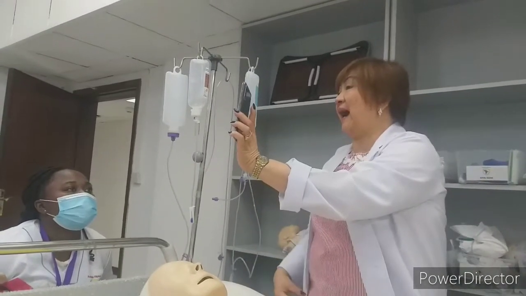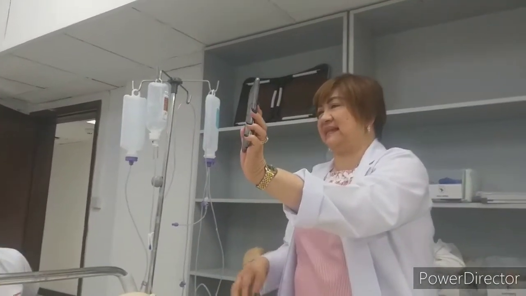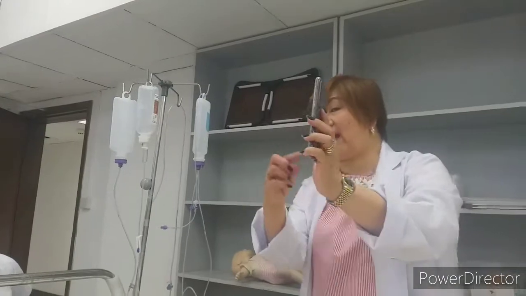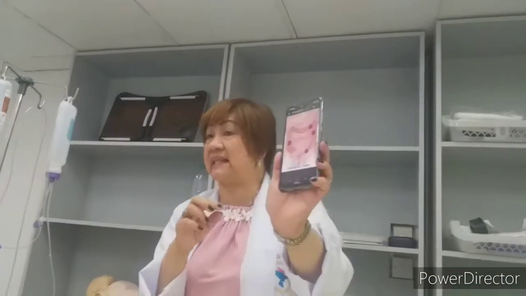It will be out of the skin, anywhere along the colon. It could be here, but mostly to here, depending on which part is affected.